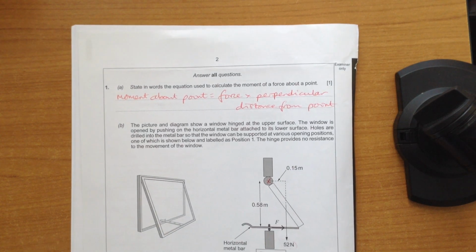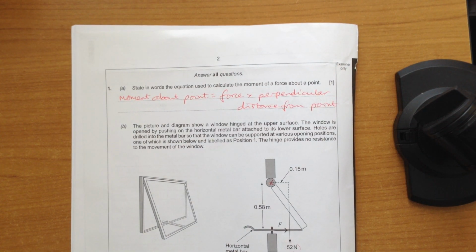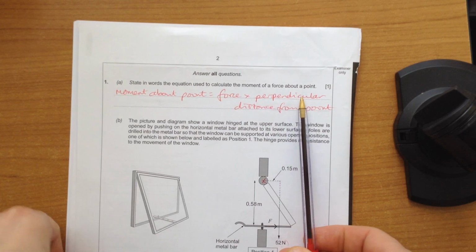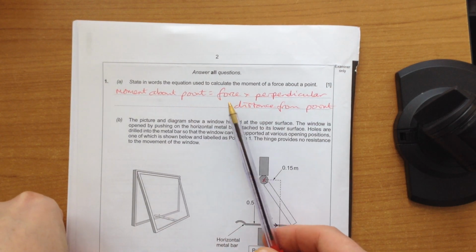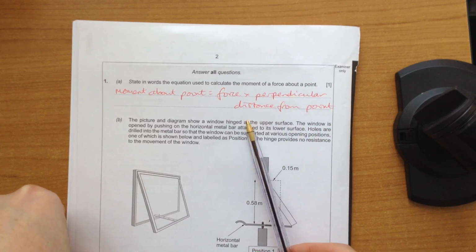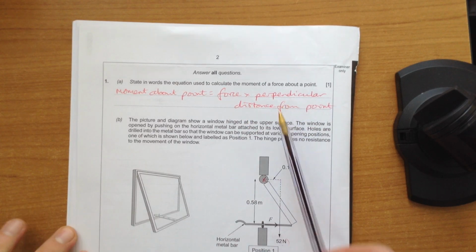Question 1 is the moments question. Bit of bookwork to start: stating in words the equation used to calculate the moment. And you need that word perpendicular in there, okay? Moment about a point is the force times the perpendicular distance from that point. You've got to have that word in there.